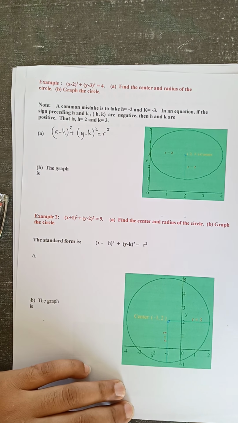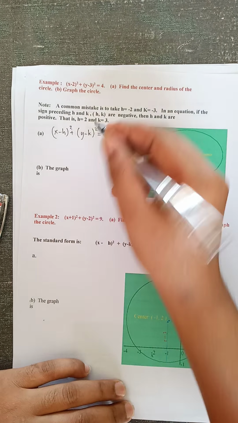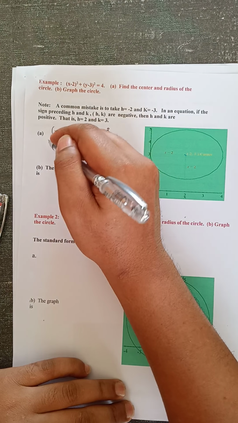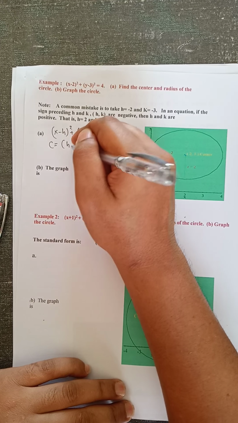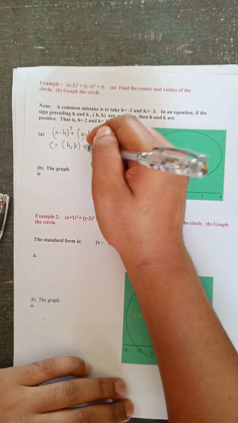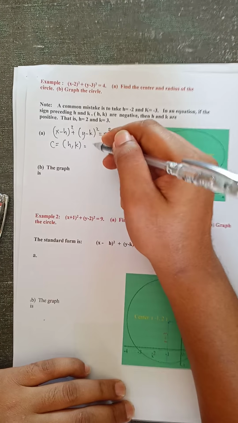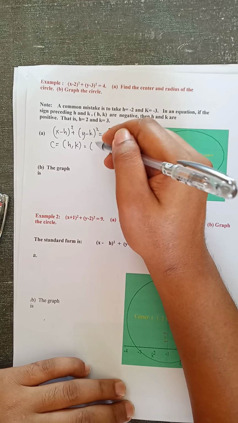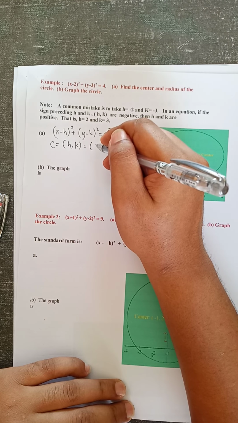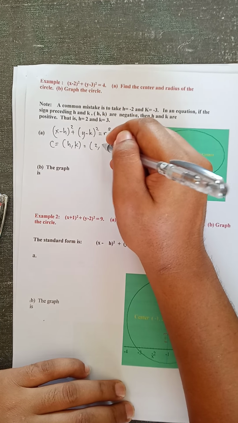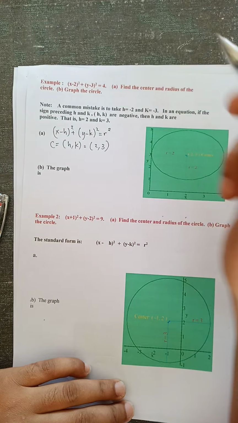So therefore, our center is point H and K. So naman tayo H, napun tayo K. So we have the center at point 2 and 3.